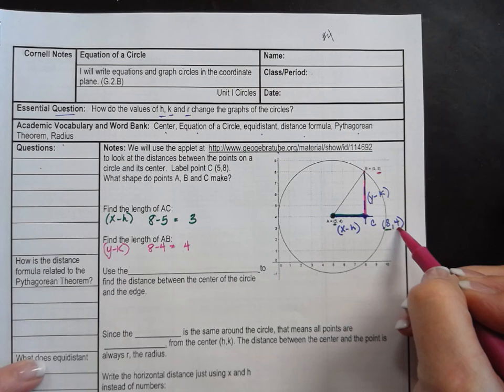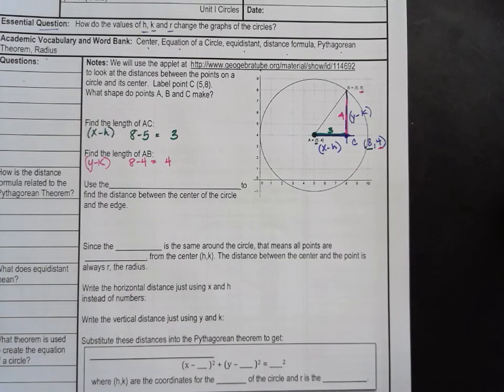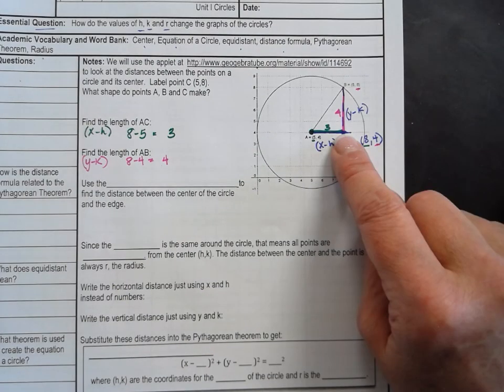Now, question for you. What's another way that you could have done it? Because we're looking for the distance of those lines. What's another way to have done it? We're going to use the Pythagorean theorem to find our radius.